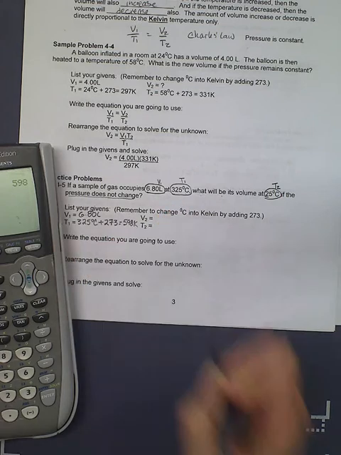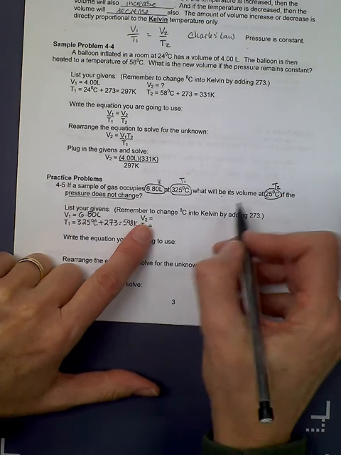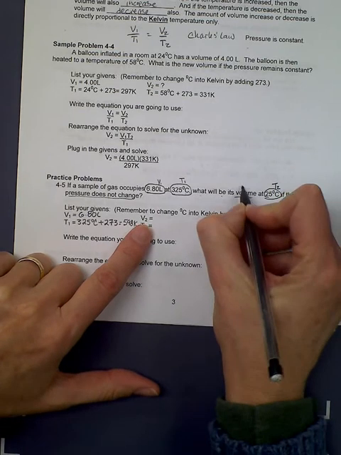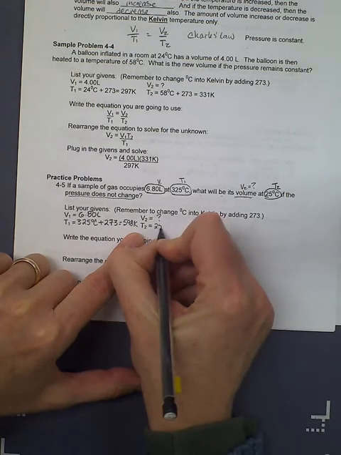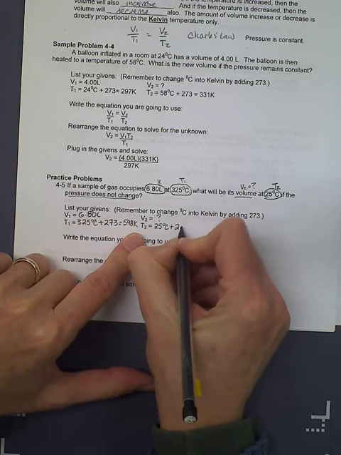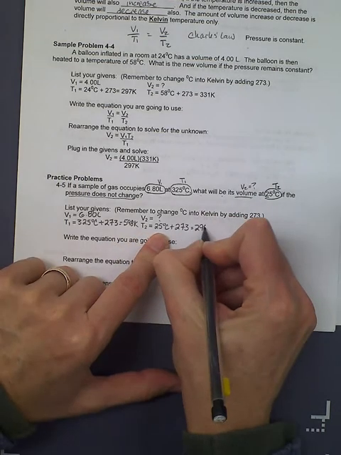No degrees symbol on that. V2 is what we're looking for, right? So V2 gets our question mark, and T2 is 25 degrees C. Again, immediately add 273, so we get 298 Kelvin.